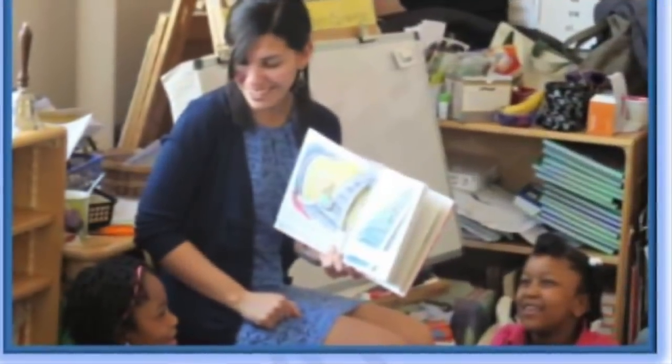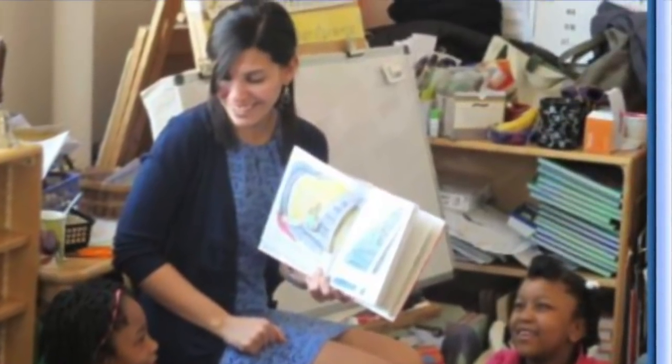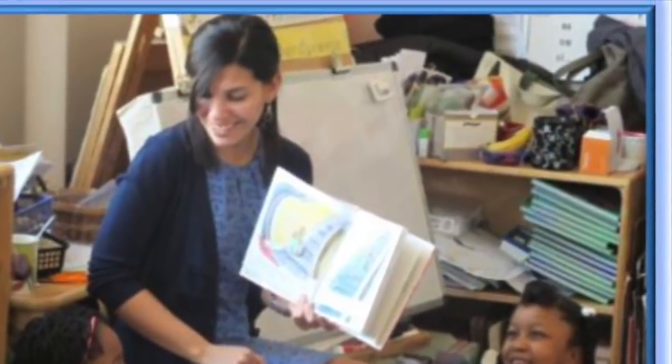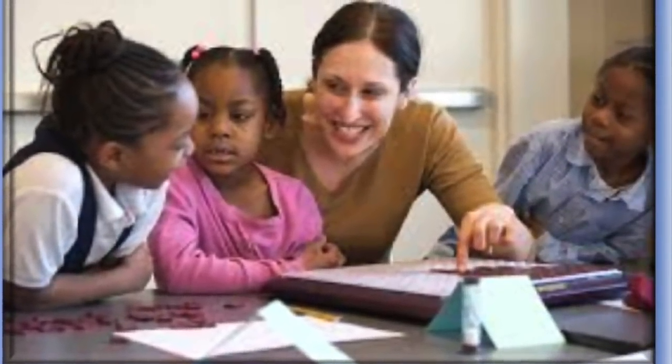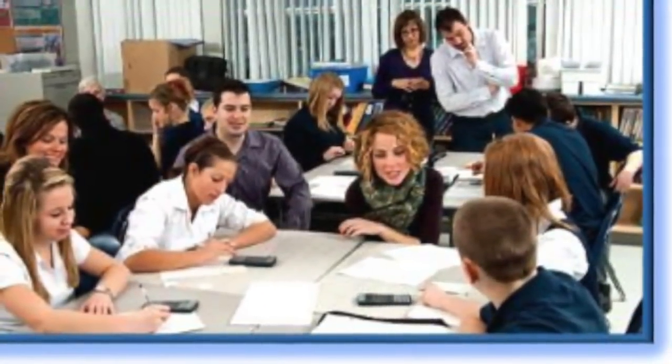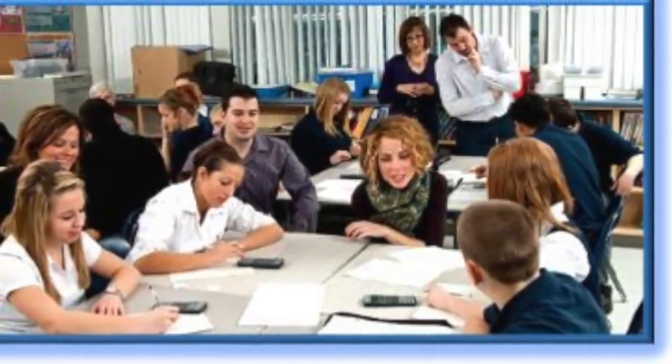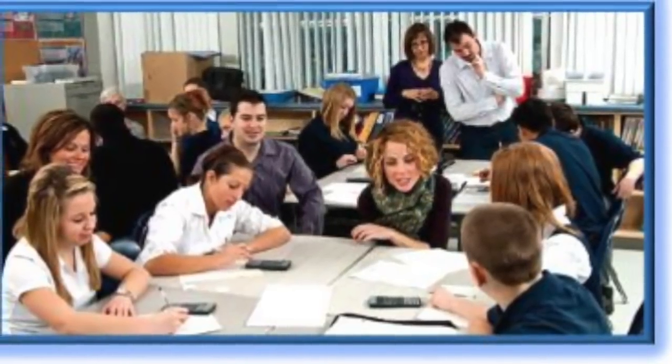During the first days in the classroom, the cooperating teacher may have the clinical teacher read to the class or work with small groups of students. Other projects may be assigned to the clinical teacher to help him or her begin to feel comfortable in the classroom and with the students. The clinical teacher may also observe other teachers and classrooms during this time.